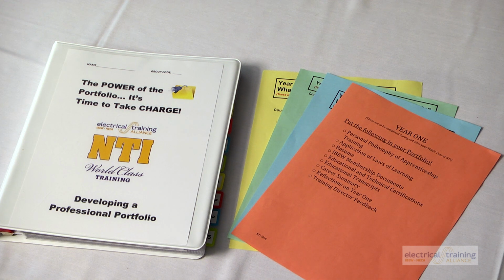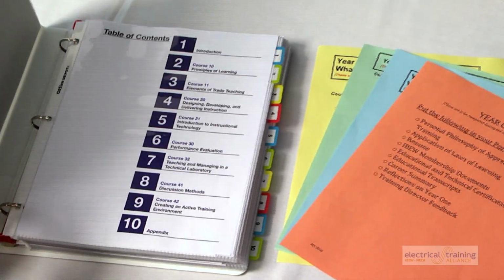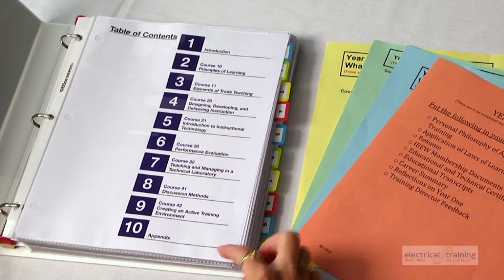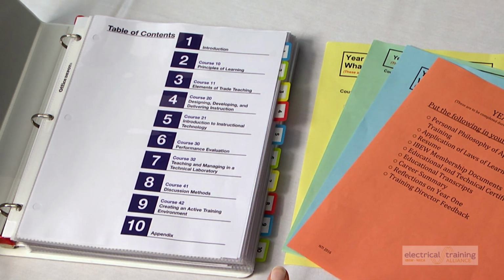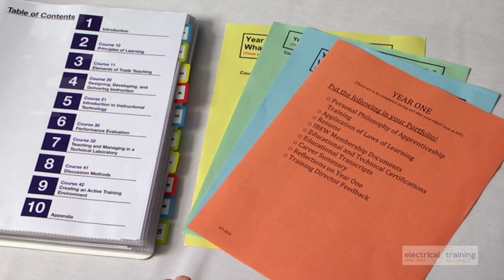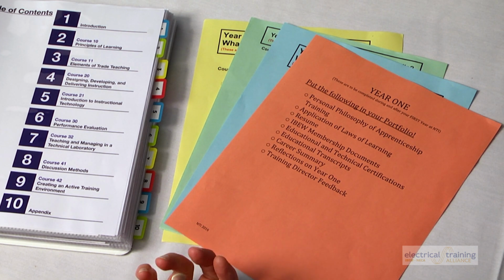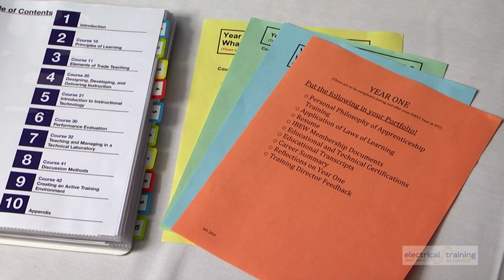When you arrive at NTI in the I group for your first year, you will receive an empty tabbed notebook that looks like this. It has all of the table of contents written out for you with all of the different colored tabs that go with each one of the courses that you're going to be taking throughout the next 4 years. Also, you will receive your first checklist for the items that we recommend you put into your portfolio. That is called the Year 1 checklist.